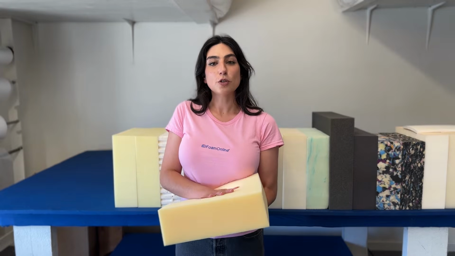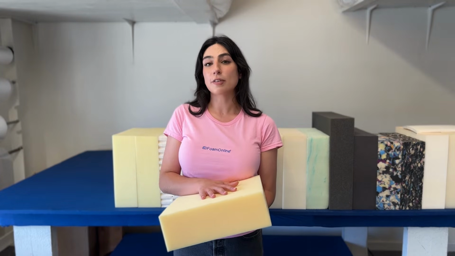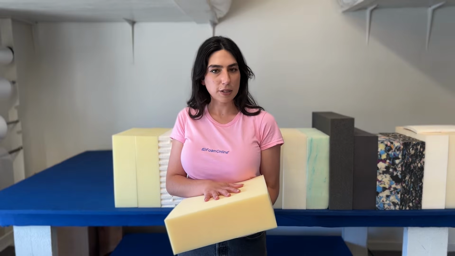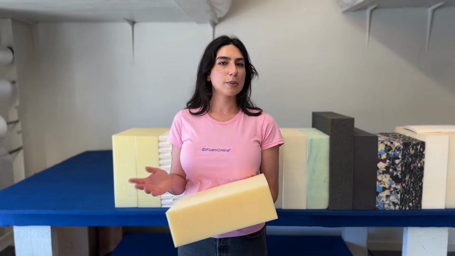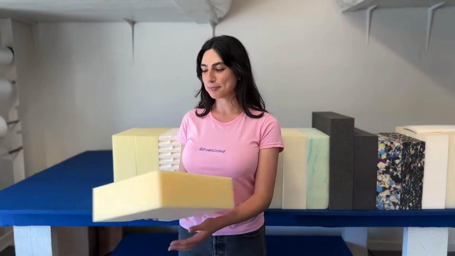This foam is durable, keeping its long-lasting, supportive yet comfortable qualities over extended periods of use. Its typical lifespan is approximately 12 years.